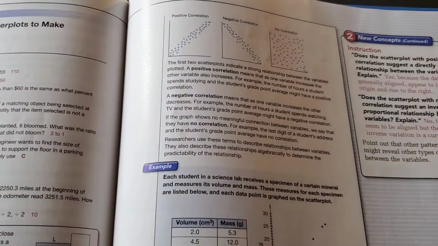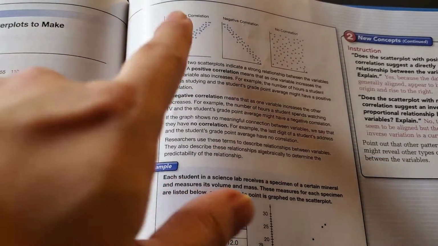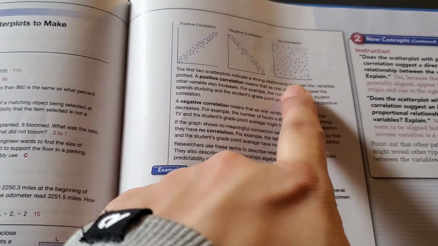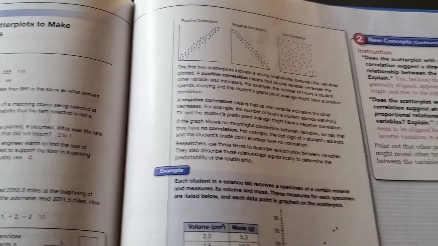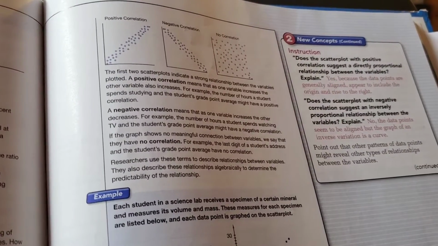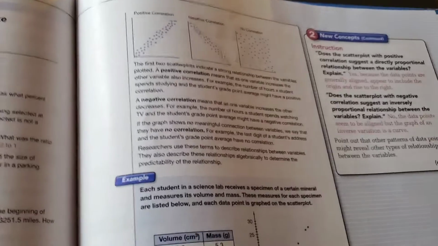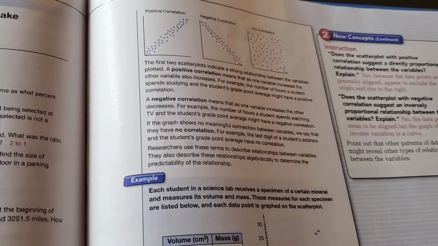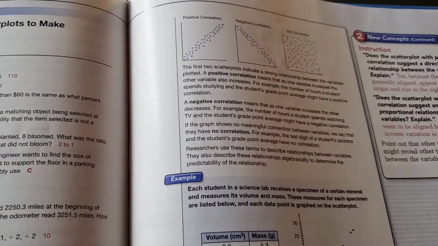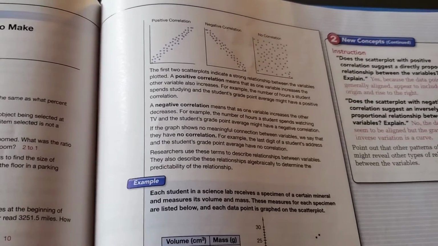Before we get into the example, I just wanted to point out the positive correlation, the negative correlation, and the no correlation. Let me try to show you better. Let me adjust my handy dandy camera right here. No, that's not it. Let me figure it out with my tripod. There we go.